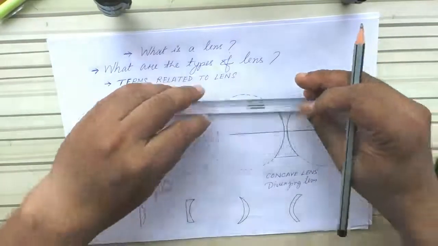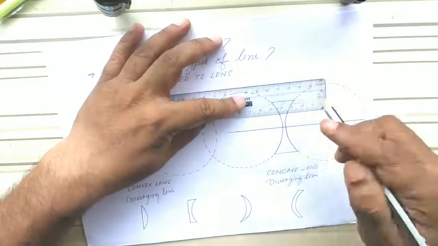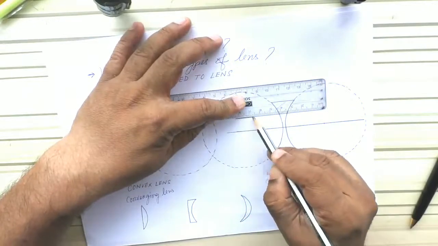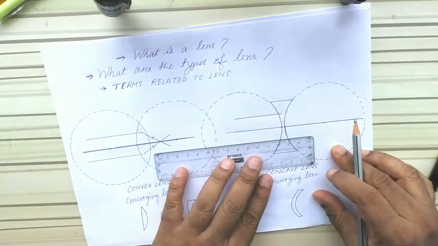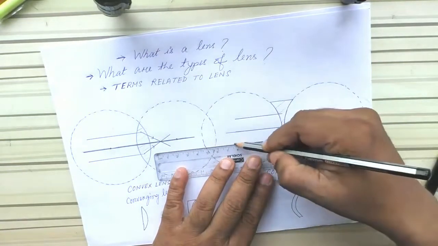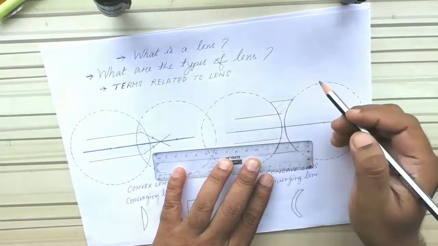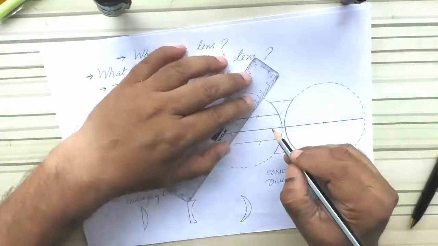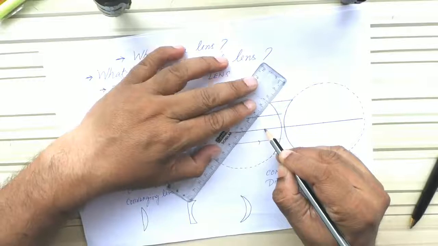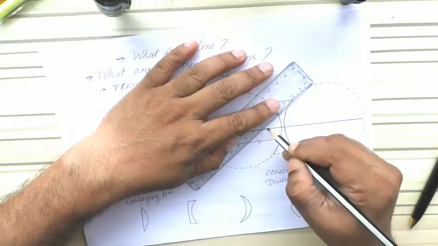But in case of concave lens, if I allow a parallel beam of light to pass through the lens, the light rays appear to diverge from a point.